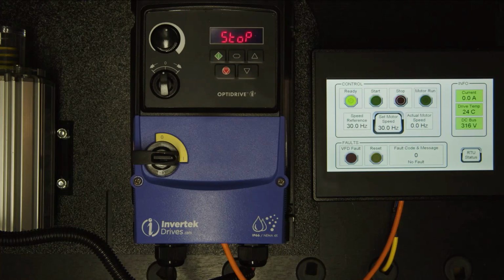Then in the center of the screen, we have the ability to change the speed reference if we choose. On the lower right-hand side of the control panel, we can see that the actual motor speed is 0 because nothing is currently running. Underneath this, we have indicators for faults. So if we have a fault condition happening, a red pilot light will turn on. We will also get a fault code along with a message that explains the fault and an ability to reset that fault with the reset push button. On the upper right-hand side of the screen, we have some information about the drive, such as the current drive temperature and the DC bus.